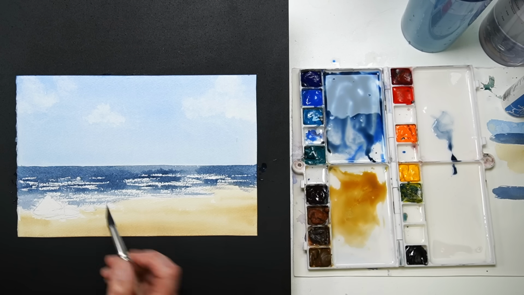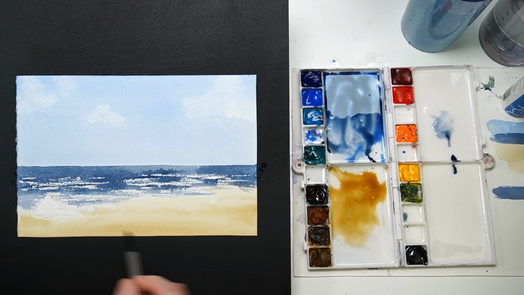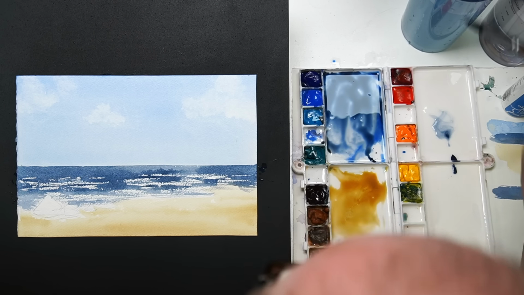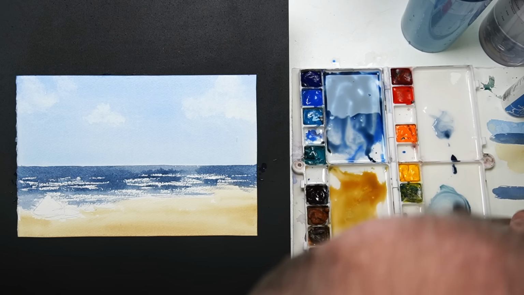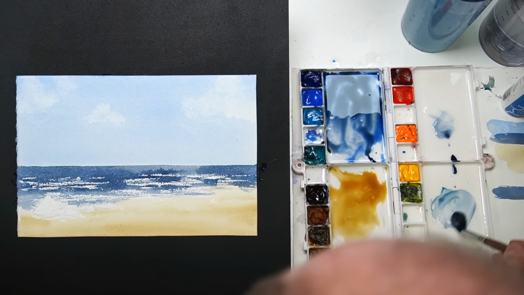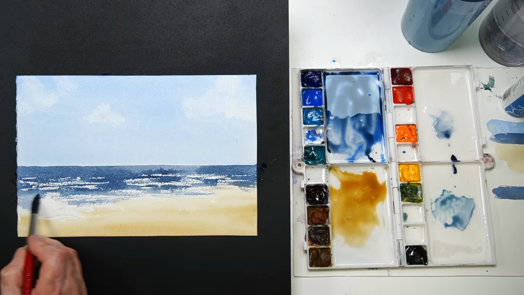And just lighten that tone a bit. And as we get closer to the shore, quite often the colour becomes a little bit more green, so I'll add some Cobalt Turquoise to that mixture.